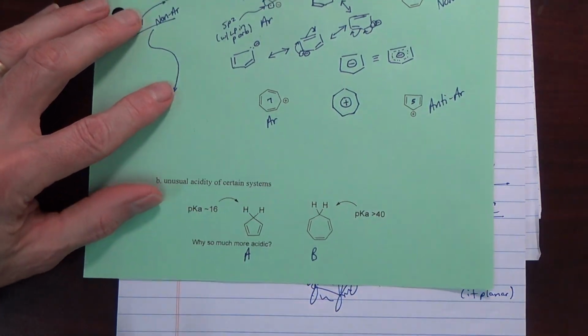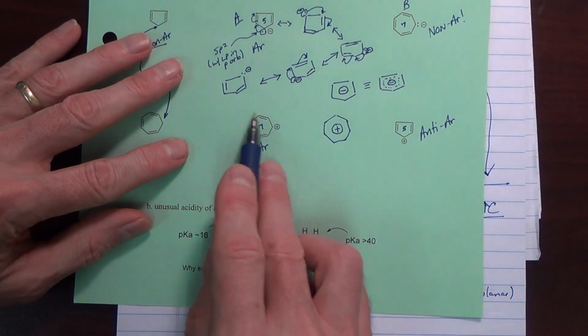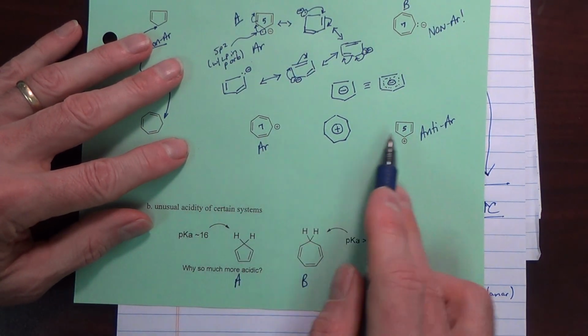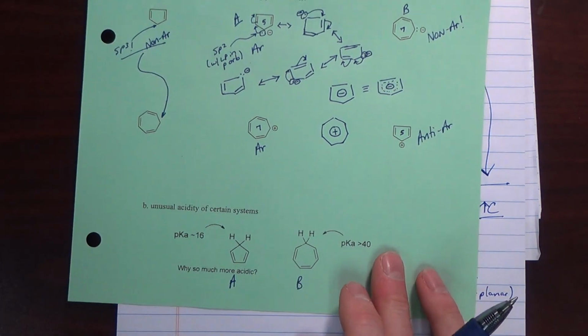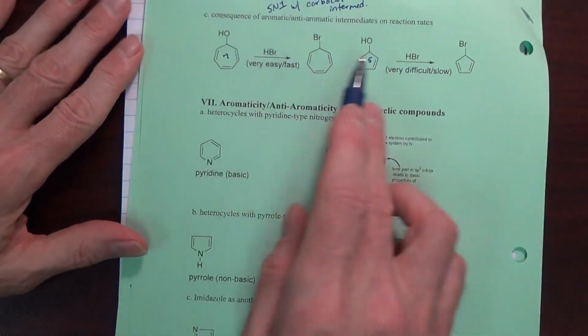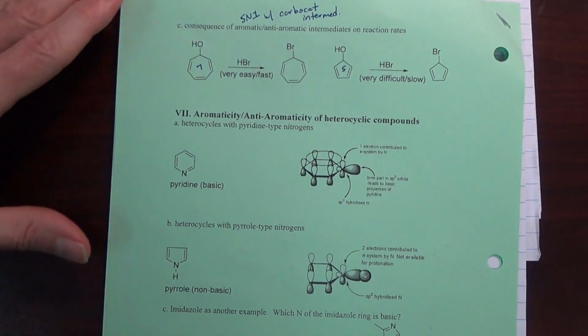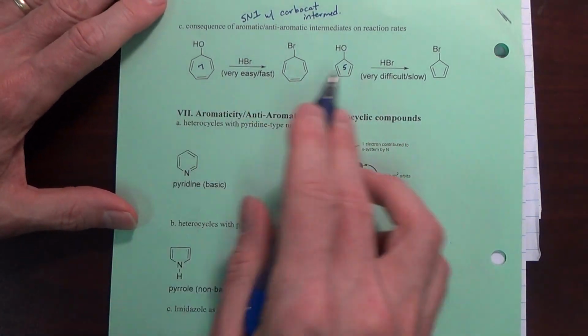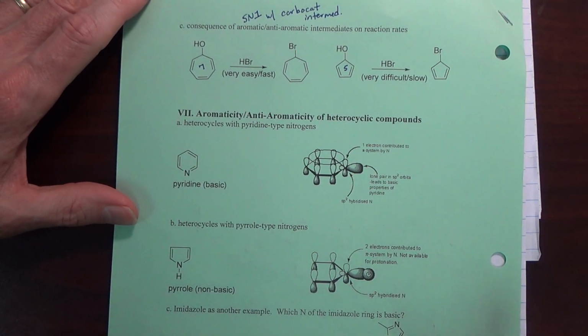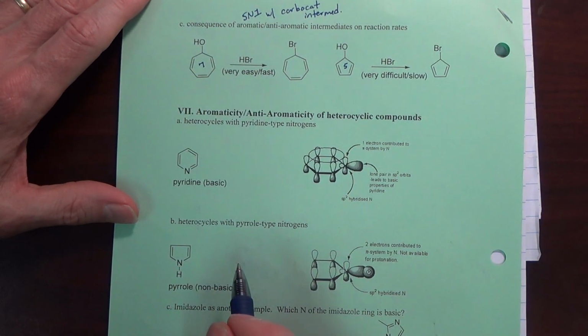Which carbocation is more stable? Well, the 7 is. It's aromatic. The 5 is anti-aromatic. So which intermediate is going to be more easily formed? And forming that intermediate, the carbocation, is typically the rate determining step for such reactions.